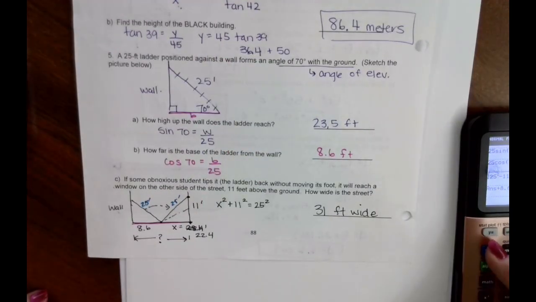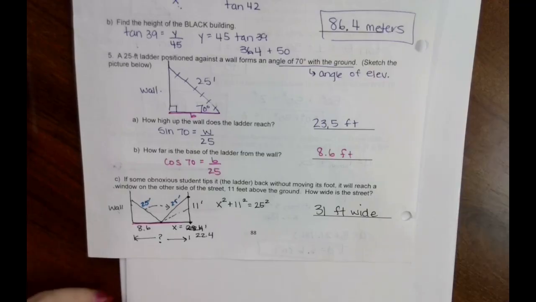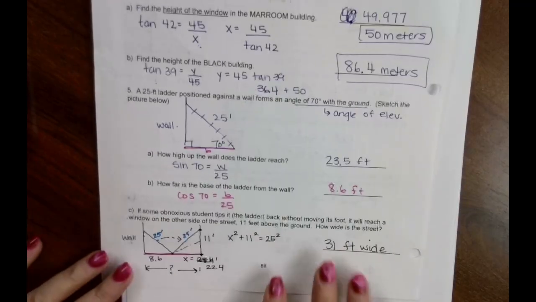Okay, I'm sure there are a lot of other questions on here that we're going to practice in class, just to give you some more ideas of how we can use this application.